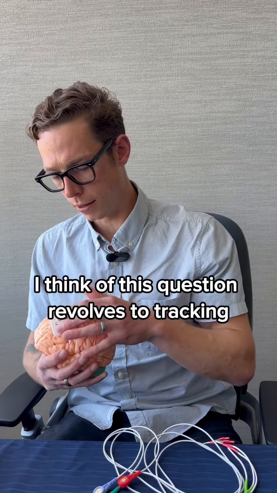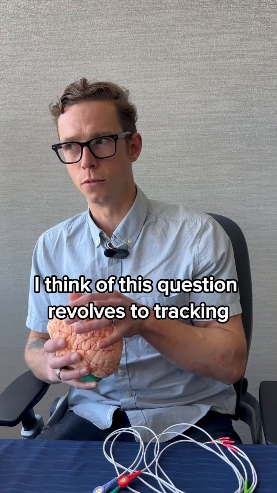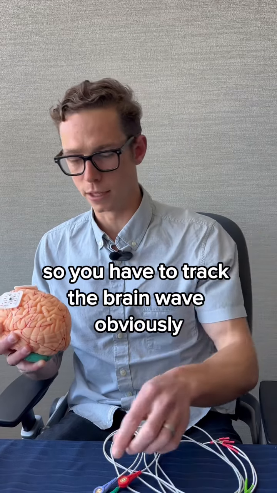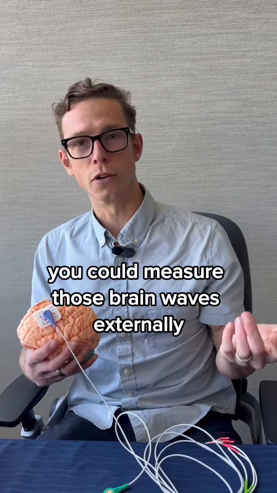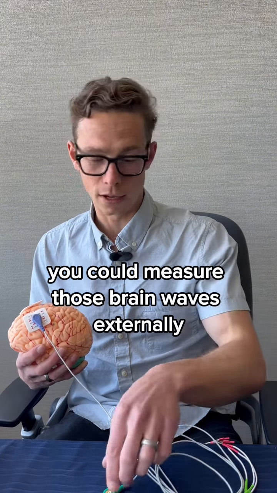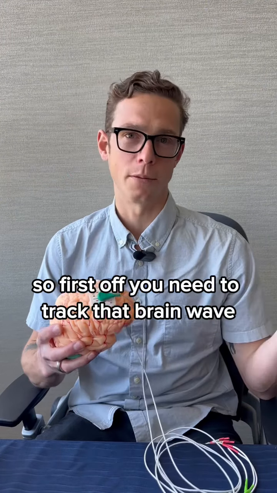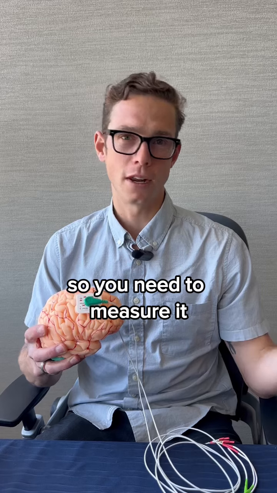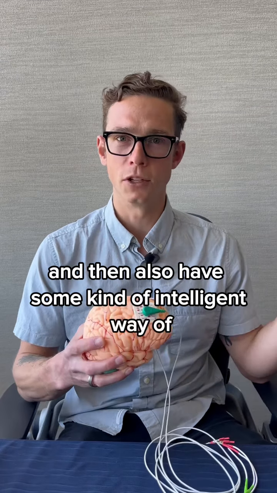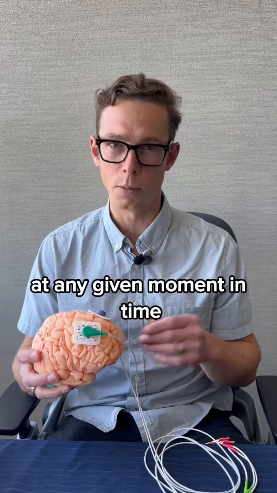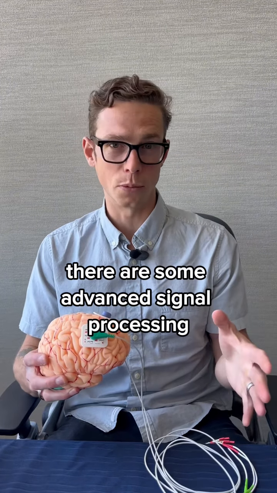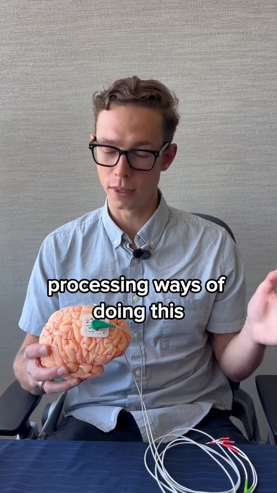So the first part, I think, of this question revolves around tracking. So you have to track the brainwave, obviously. And for this, EEG is a great technology. You could measure those brain waves externally. So first off, you need to track that brain wave. So you need to measure it and then also have some kind of intelligent way of knowing exactly what state that brain wave is at any given moment in time. There are some advanced signal processing ways of doing this.